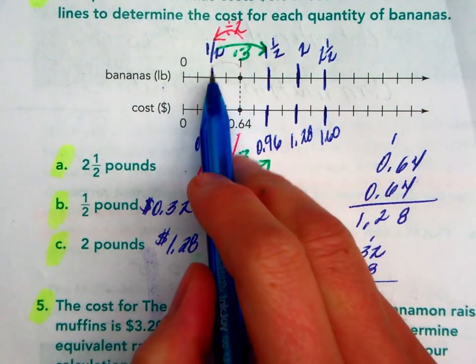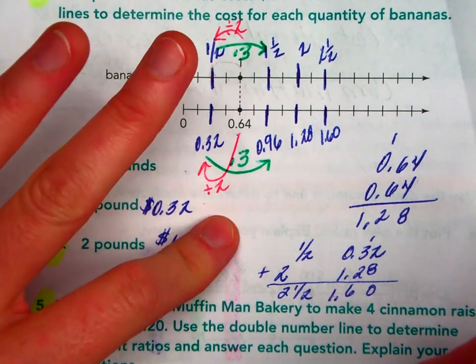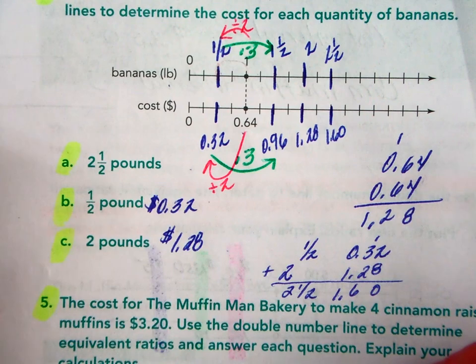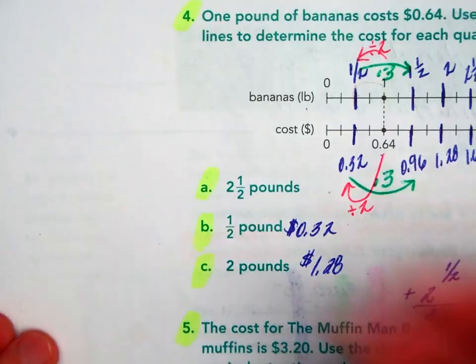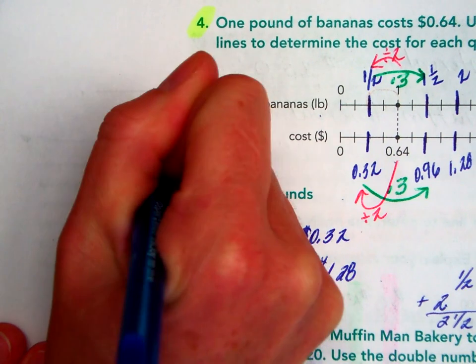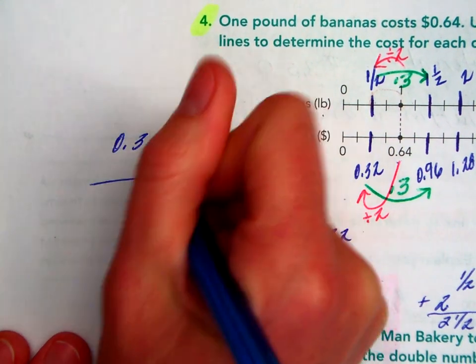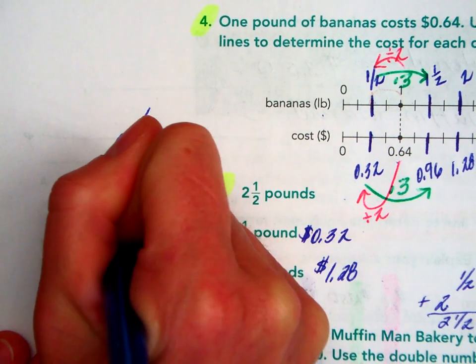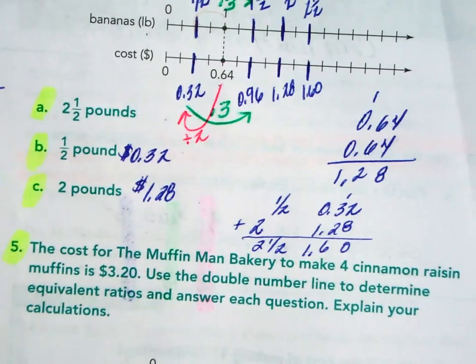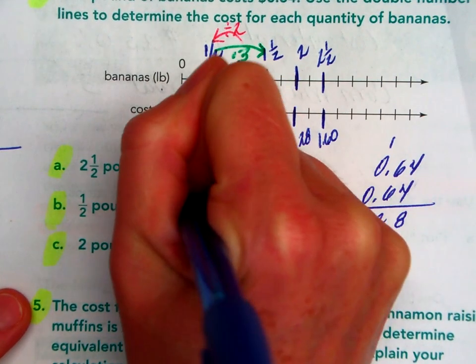Now, because I don't have a calculator, I'm not feeling 100% sure about that, so I kind of want to scale up. How many halves fit into 2.5? That's 1, 2, 5. 5. So I want to multiply 32 cents by 5 just to check my work. If 5 halves fit into 2.5, that means I also have to multiply 32 cents by 5. 15, 16. Move decimal over twice. Yep, $1.60. Okay, so 2.5 pounds is going to cost us $1.60.